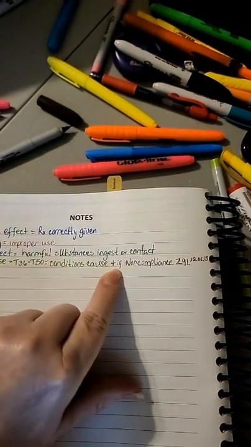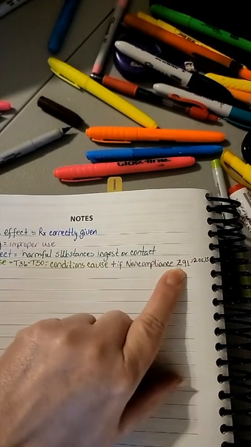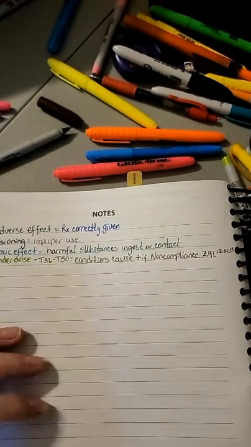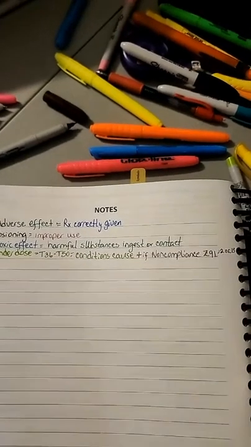So we're going to add, if non-compliance, a Z91.12 or .13, depending on which one it is.